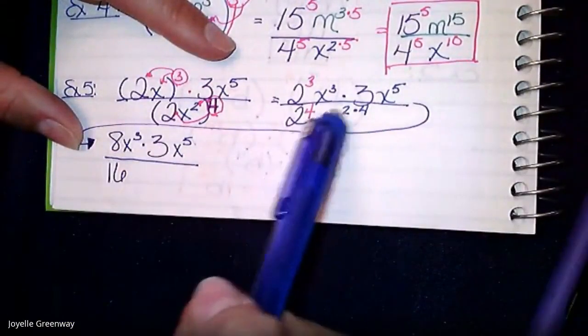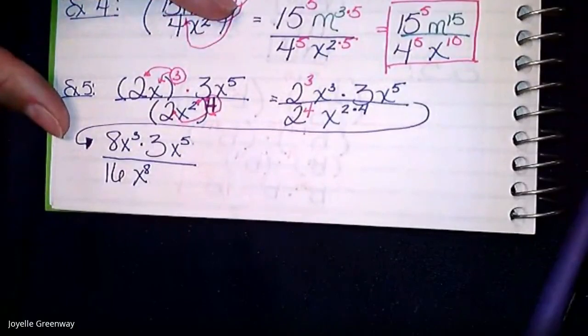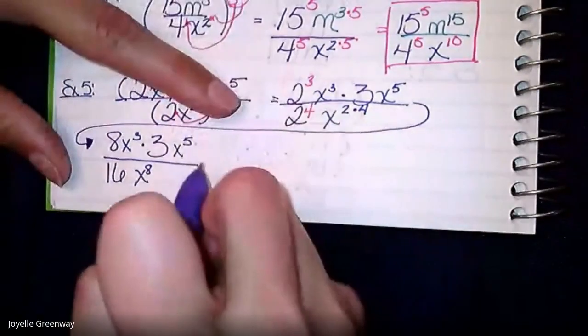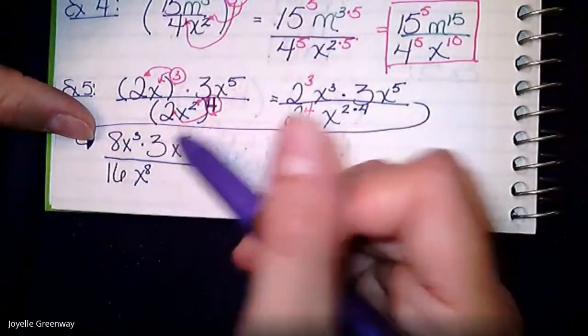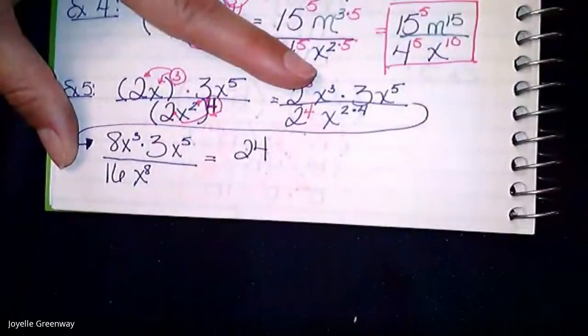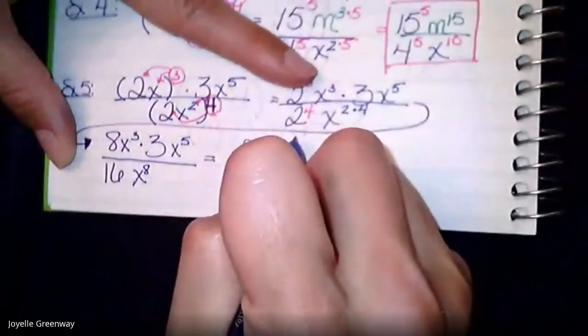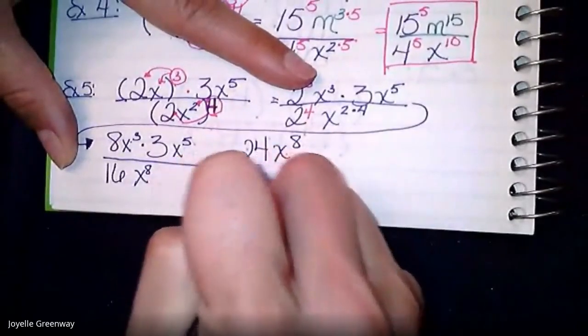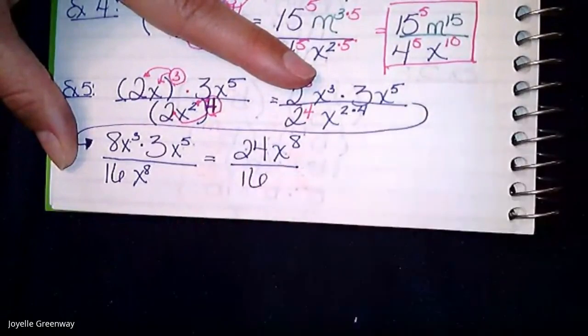And then x to the 2 times 4 is x to the 8th. So let's look at this. So 8 times 3 is 24. So I have 24x to the 3 plus 5, and 3 plus 5 is 8, over 16x to the 8th.